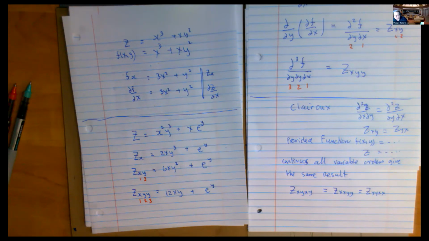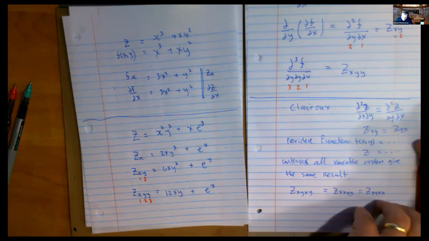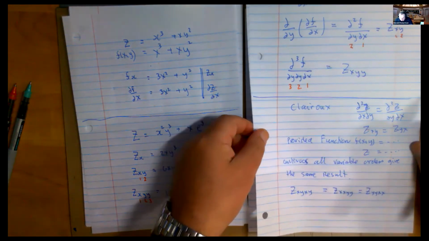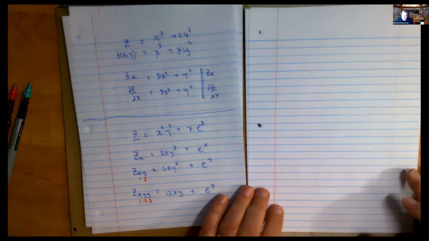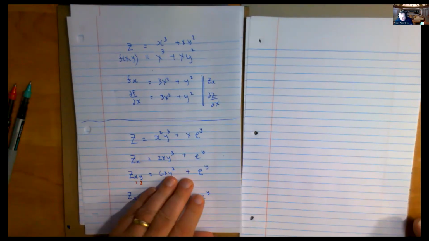And then you try and prove it formally just to make sure that you've got a good foundation. It's really cool. So as long as your function is continuous, if you're doing multi-partial derivatives, you're okay if you do them in any order you like.